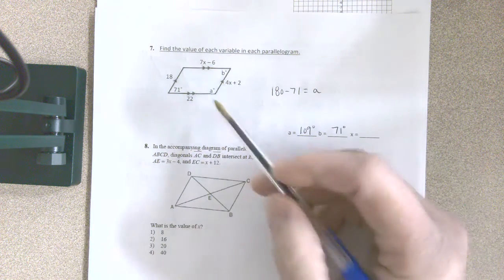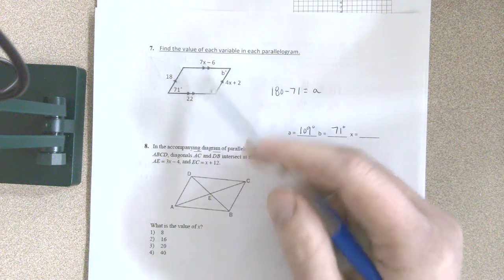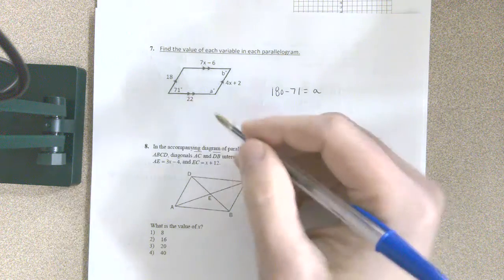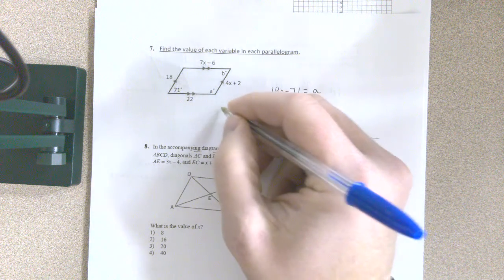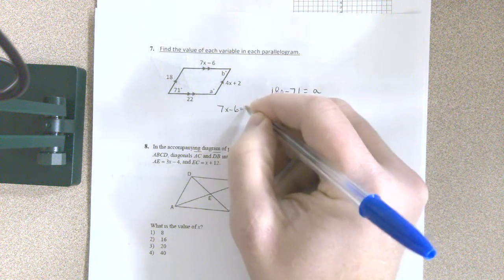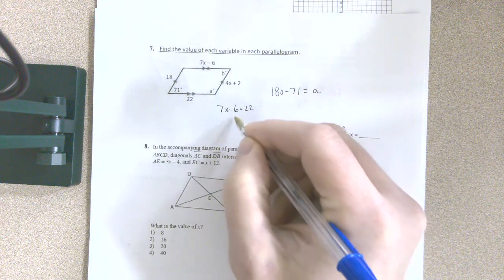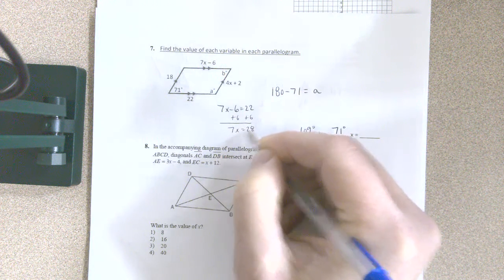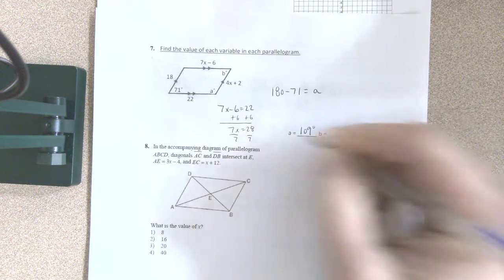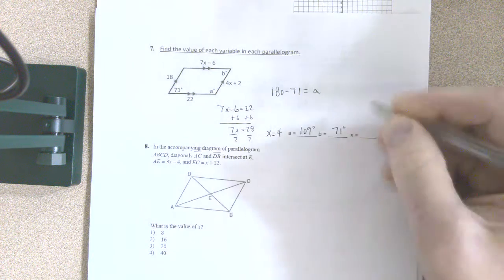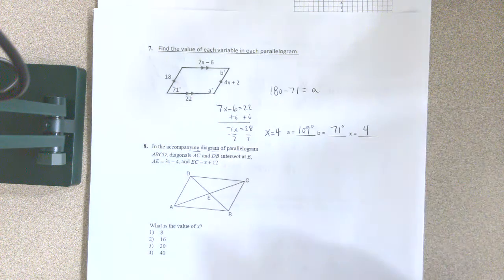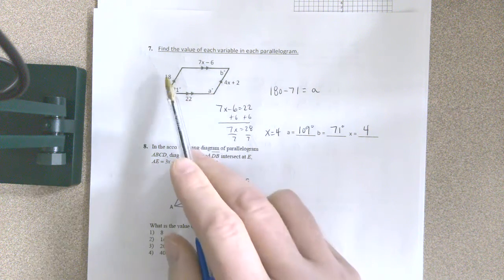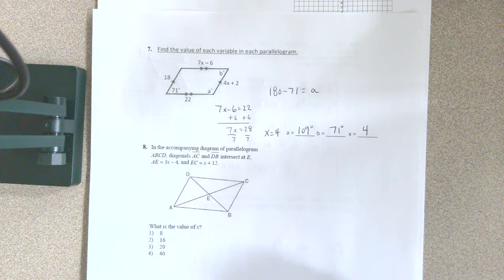For x, I know that these opposite sides have to be the same. So I can either set these equal or I can set these equal. So I'm going to do the top and the bottom. 7x minus 6 equals 22. If I add 6, 7x equals 28. If I divide by 7, that tells me x is going to be equal to 4. I could have done the same thing here: 4x plus 2 equals 18. That would have also given me an x value of 4.